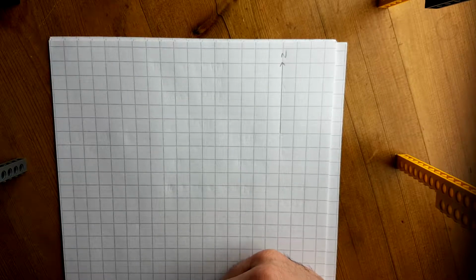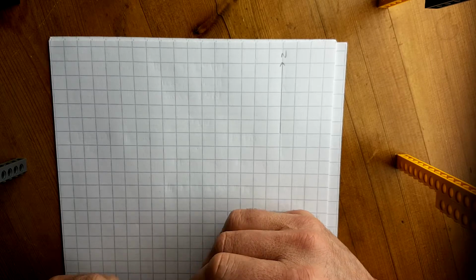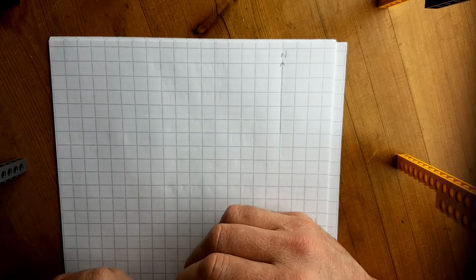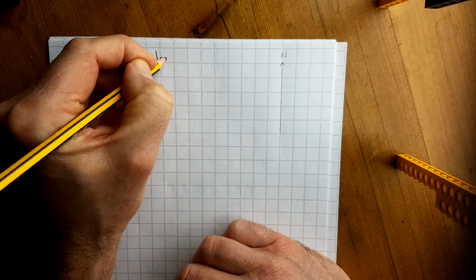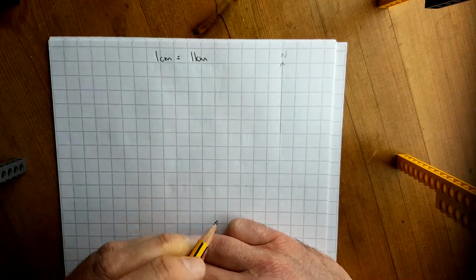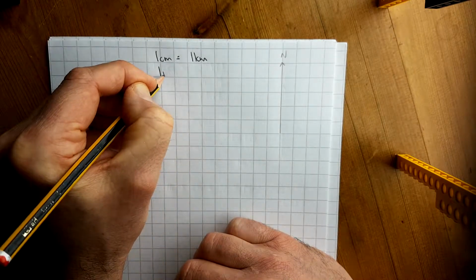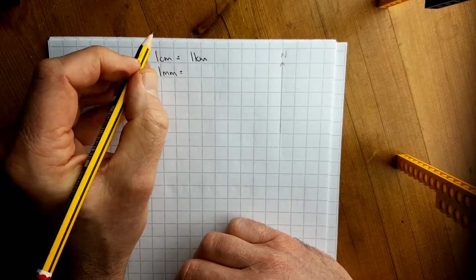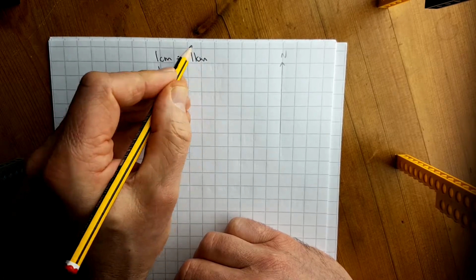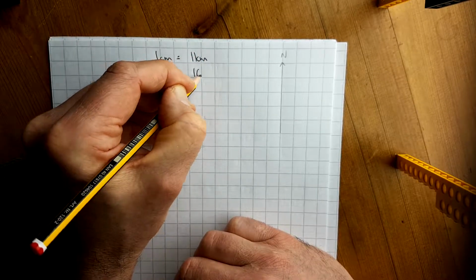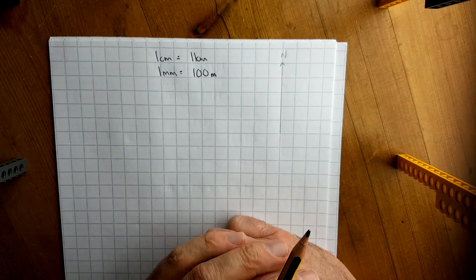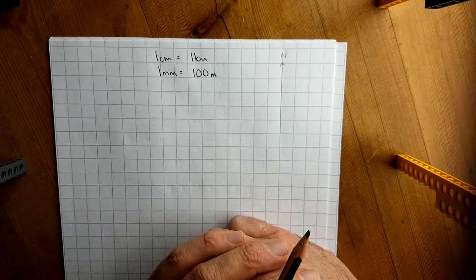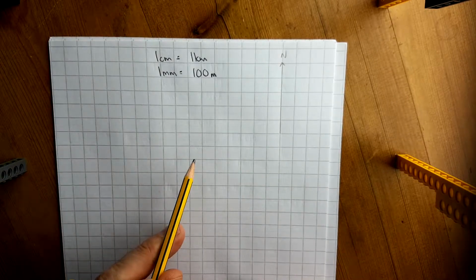So we need to begin constructing the scale diagram. 10 kilometres east, 5 south, and 2 west. So what we could do here is let 1 centimetre equal 1 kilometre. And then that would mean that 1 millimetre, which is 1/10 of this, would be 1/10 of this. And because that's 1,000 metres, it means that 1 millimetre on this piece of paper represents 100 metres in real life. So this person walks east, then south, then west.